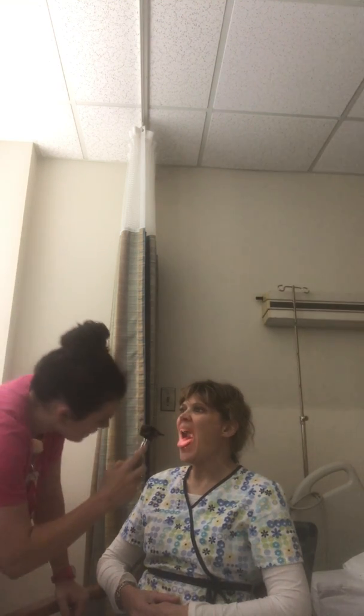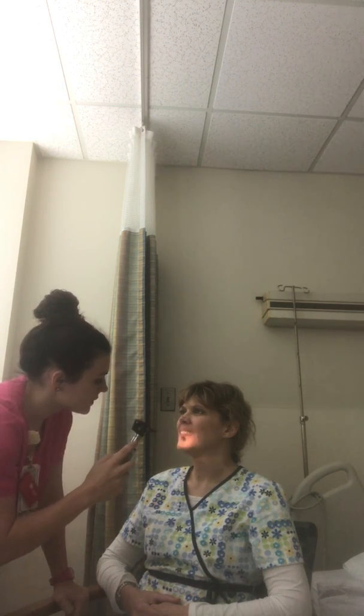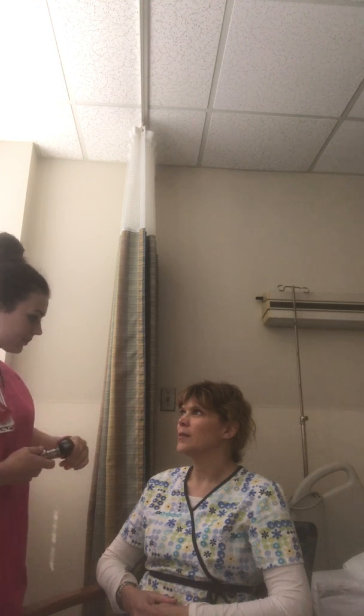Okay, now if you can stick your tongue out and say ah, like you're in Vegas. Ah. All right, that is your vagus nerve, nerve 10. Her uvula and her soft palate move up at the same time, so that is great. We've noticed her hard palate, there's no sores, there's no openings, nothing like that in there. Okay?